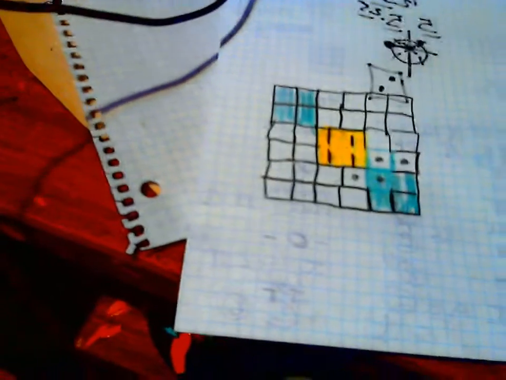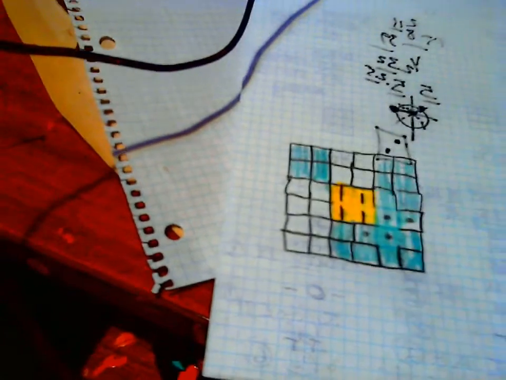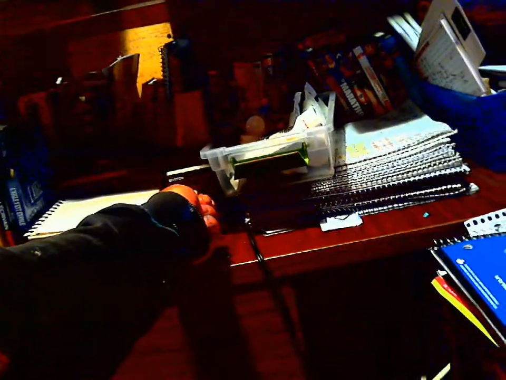We will take this area space as complete. We are going to take this total area space as complete.